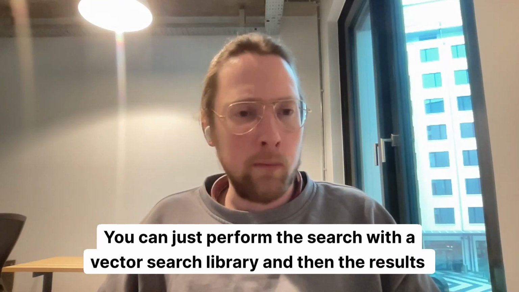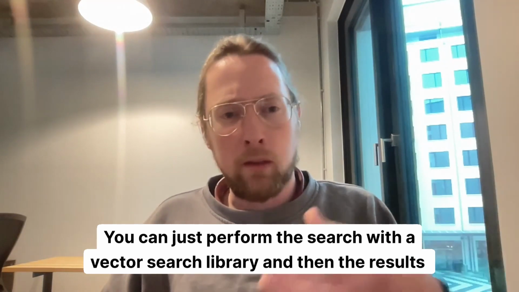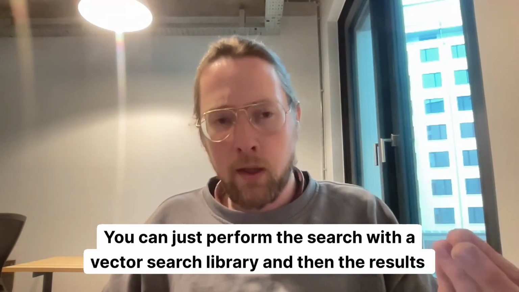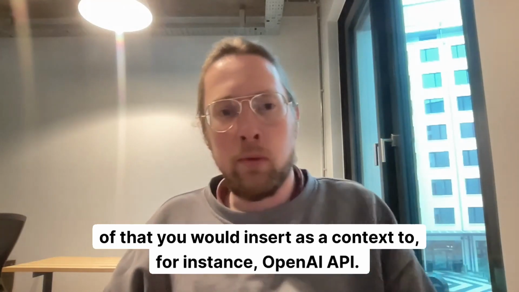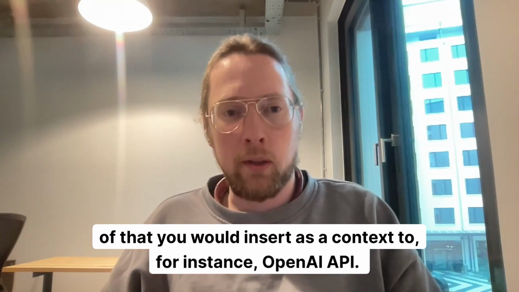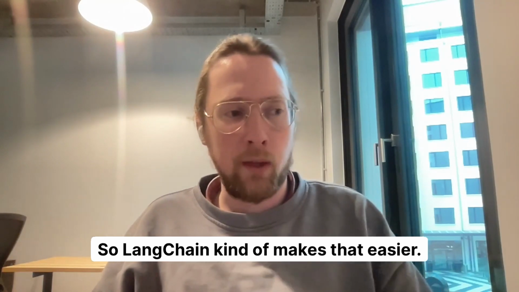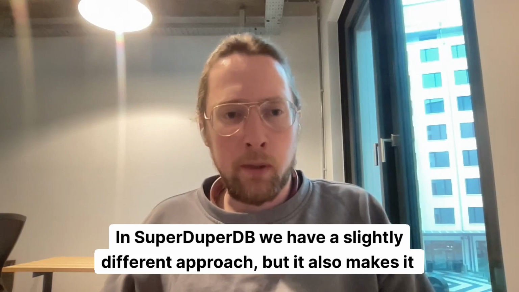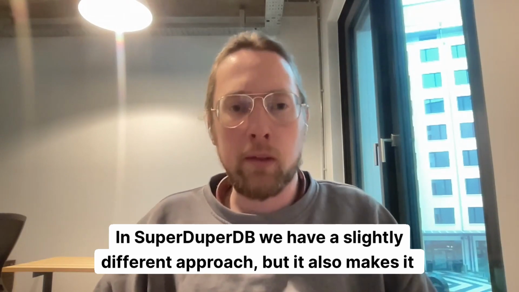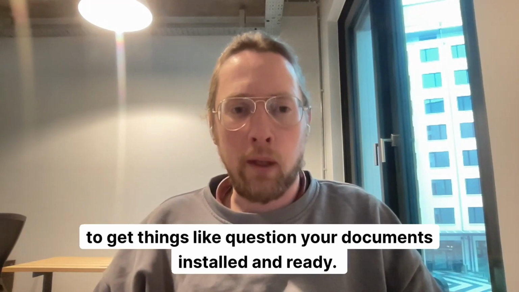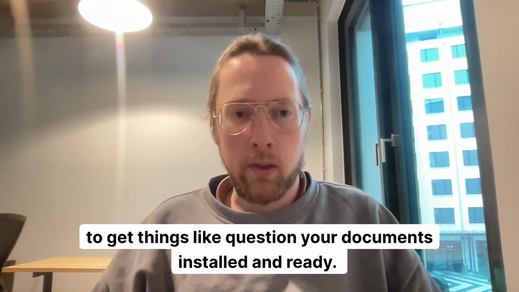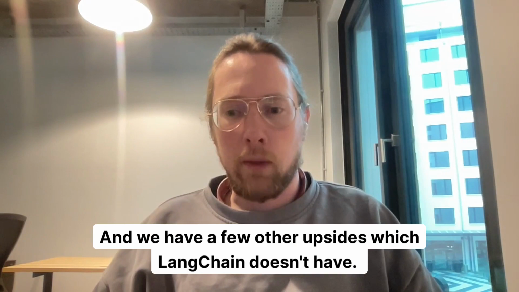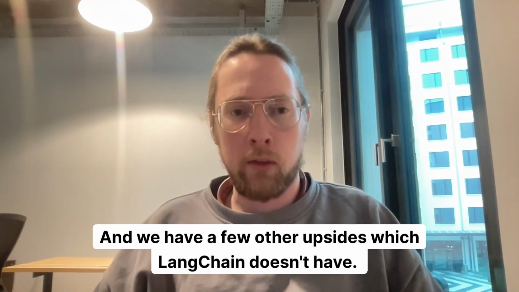You can just perform the search with a vector search library, and then the results of that you would insert as a context to, for instance, the OpenAI API. So LangChain kind of makes that easier. In SuperDuperDB, we have a slightly different approach, but it also makes it very, very easy to get things like question your documents installed and ready. And we have a few other upsides which LangChain doesn't have.